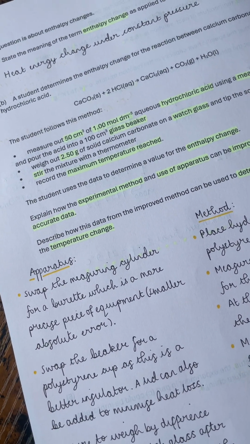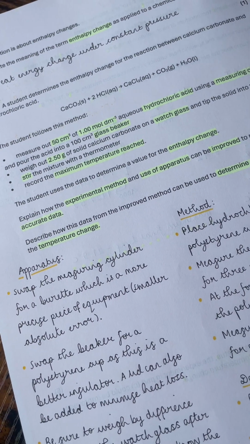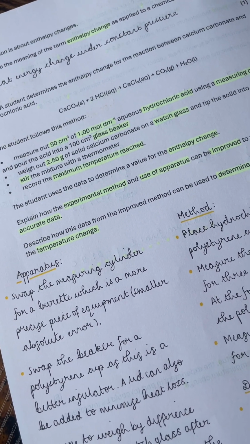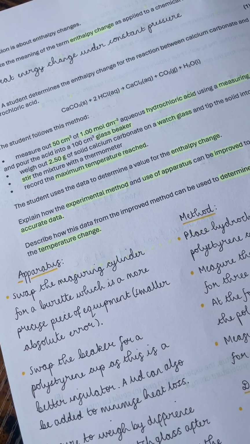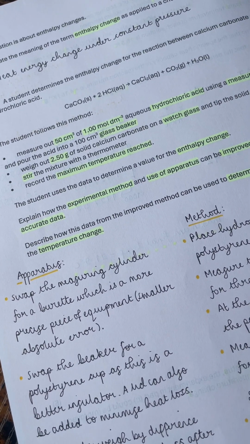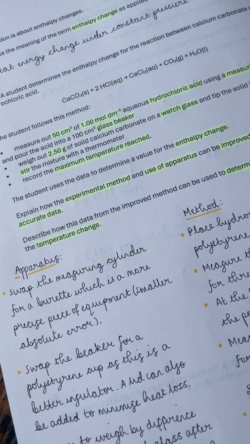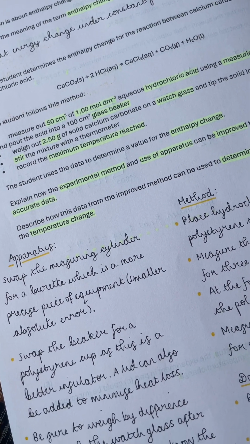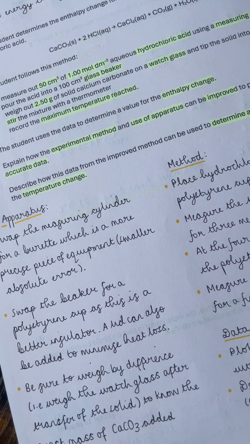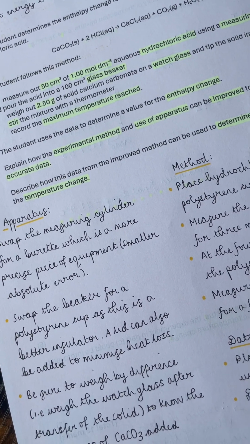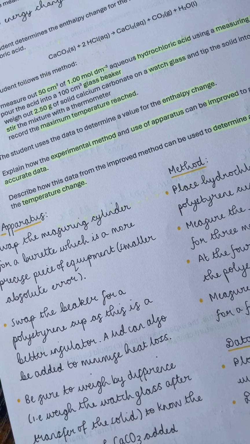The other thing that we needed to pick up on here is a glass beaker. If we're trying to measure the maximum temperature reached and we're using a glass beaker that's going to conduct some of that heat into it, we're not going to get a very accurate value. So we want to be doing this in a polystyrene cup because it is a better insulator, and then we could also add a lid to try and minimise the heat loss even further.